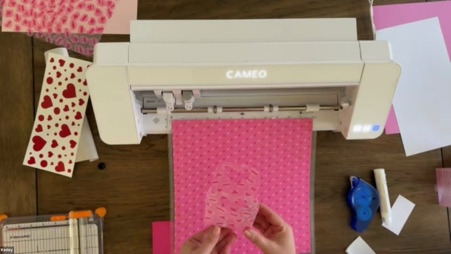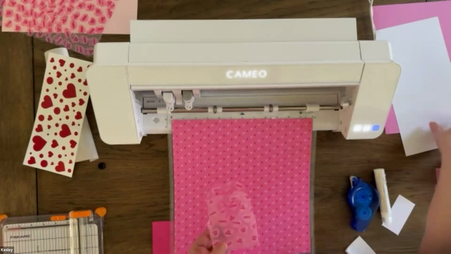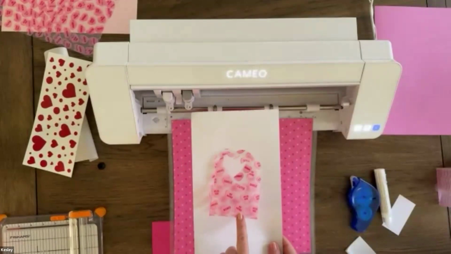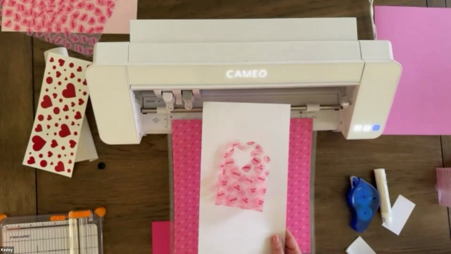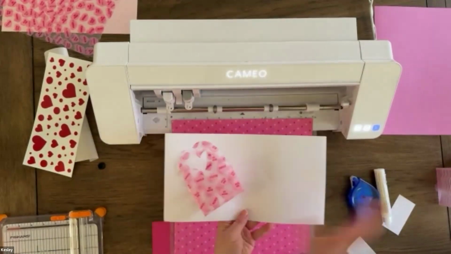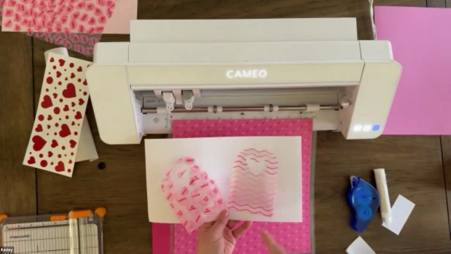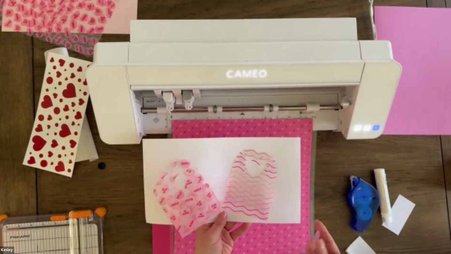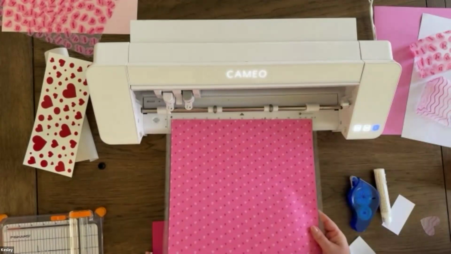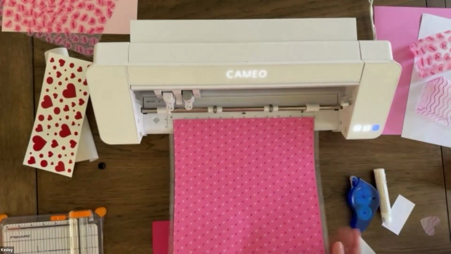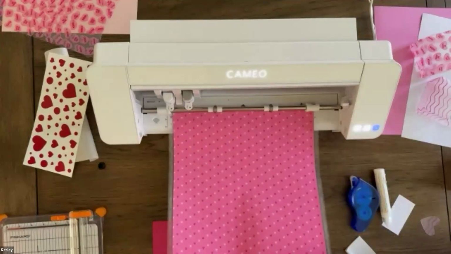Our little heart here has the cute conversation hearts on it. And so if you load this into your machine and your design is upside down, then all of your little hearts and design are upside down. Something like this one doesn't have a right or wrong direction to it, so it really doesn't matter which way it goes into your machine. So keep that in mind when you're working with cardstock or if you're working with fabric. Does it have a right or wrong direction? And is my design going in the right or wrong direction?